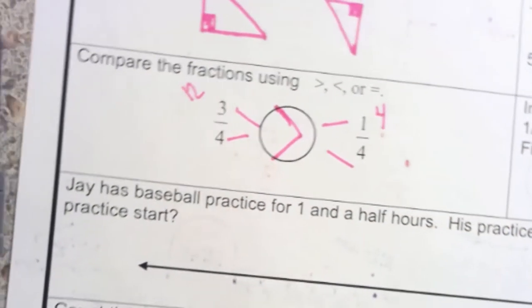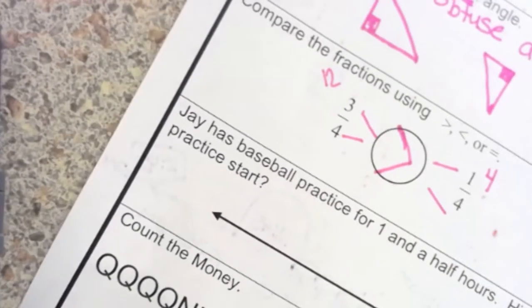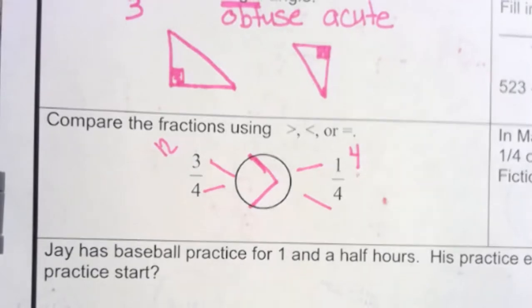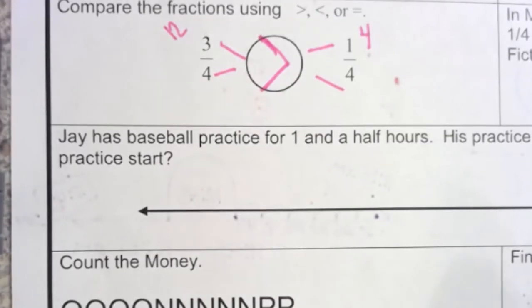Greater than. How do you know it's greater than? There's no L, so it must be greater than. Moving on down to baseball practice. We have some elapsed time to figure out right here.